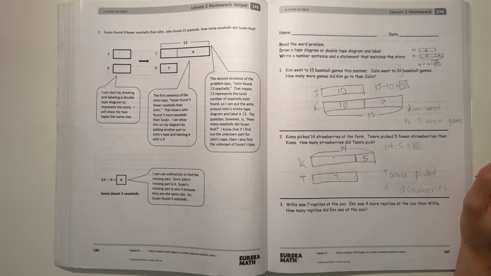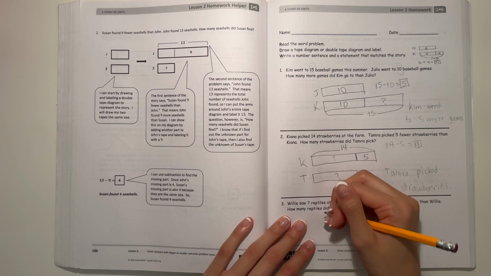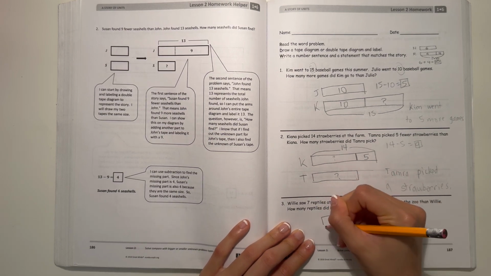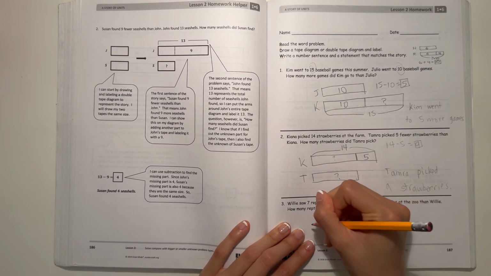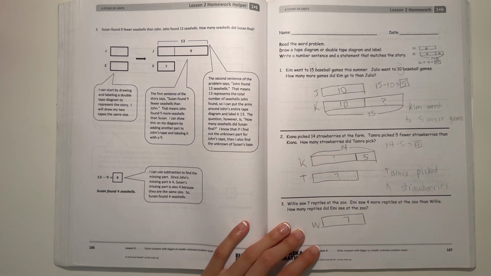So yeah, and number 3, Willie saw 7 reptiles at the zoo. Emmy saw 4 more reptiles at the zoo than Willie. How many reptiles did Emmy see at the zoo? Alright, so let's see here. We know that Willie saw 7. Let's write 7 and W for Willie. So Emmy saw 4 more.